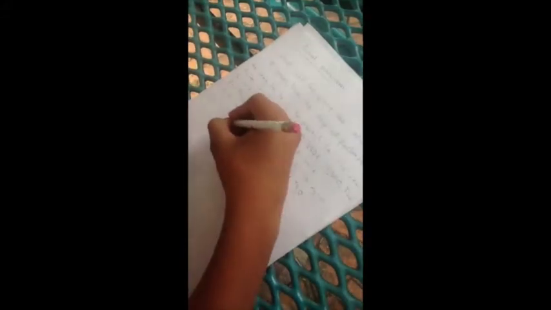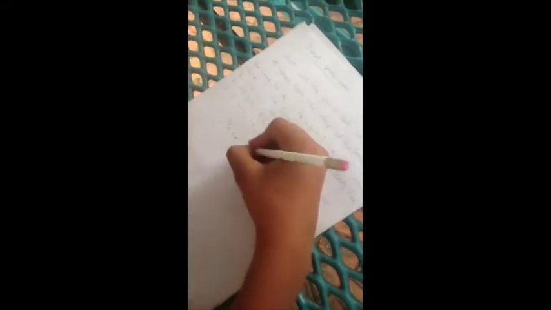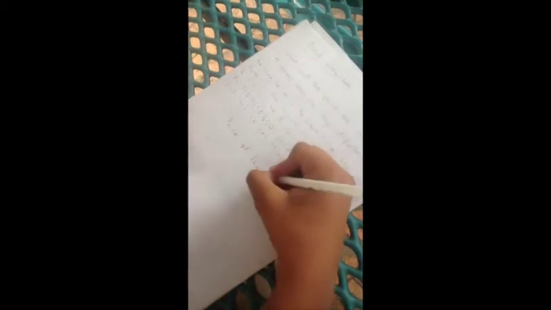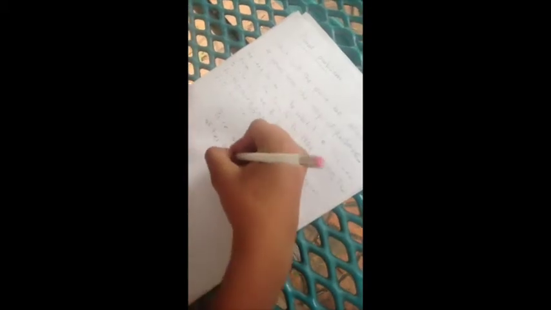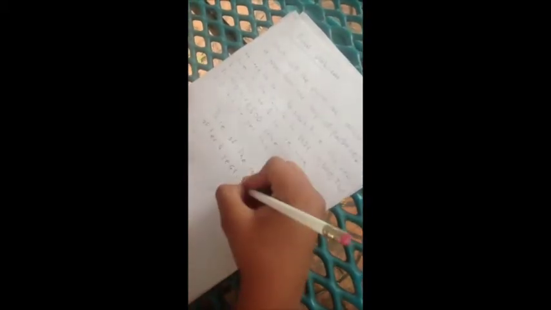So we solve it, and we got that V is equal to $1,140. And that is the price of the computer after 4 years.